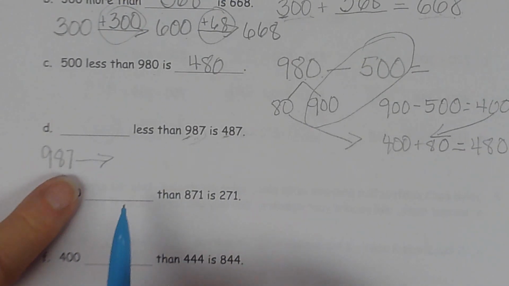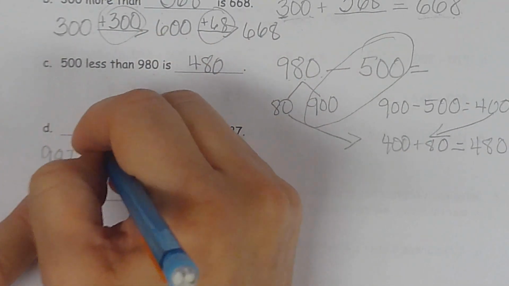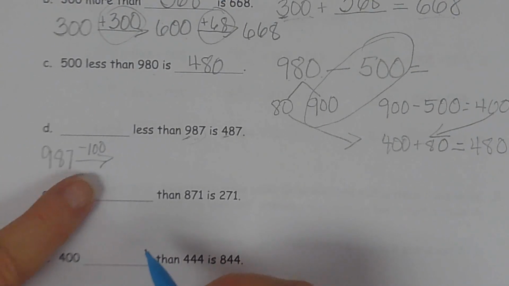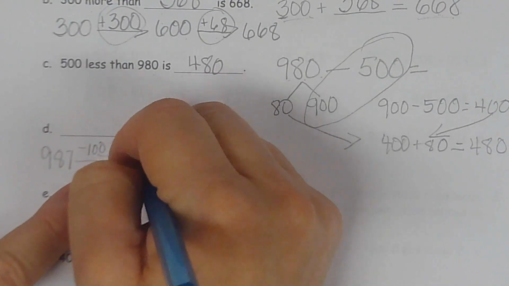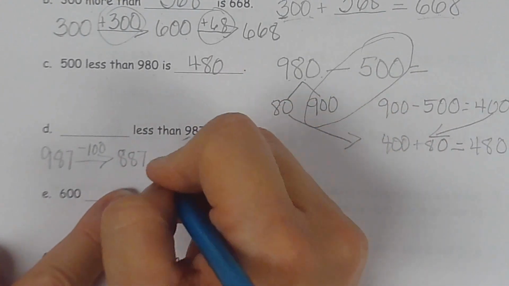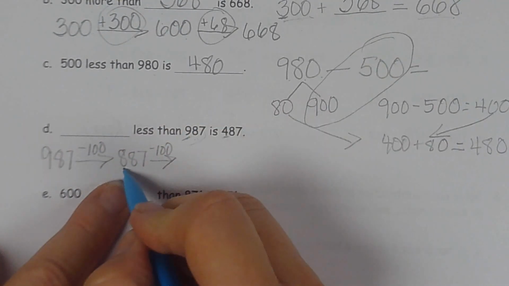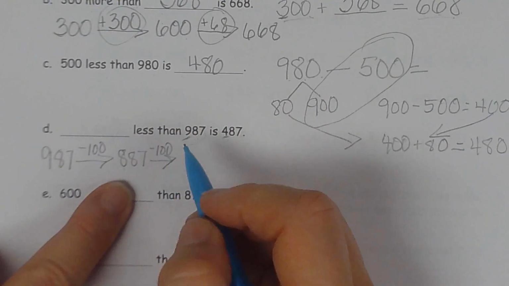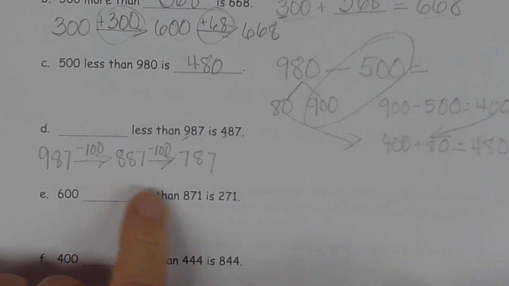But if that's confusing, we can just break it down and we'll take 100 away at a time. So 987, take 100 away is going to be 887. Take another 100 away: 787. We're still not there.